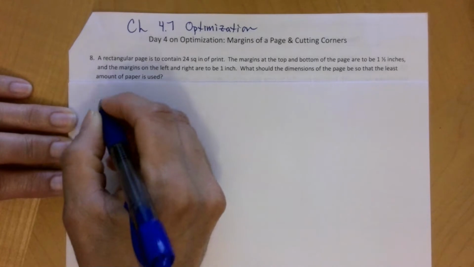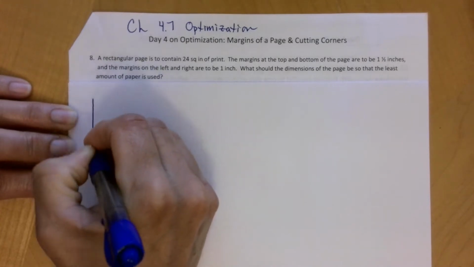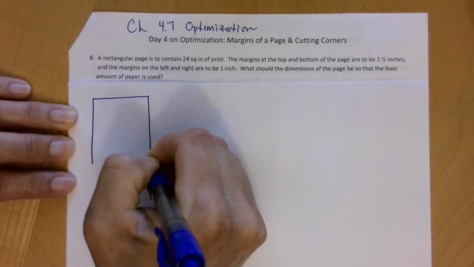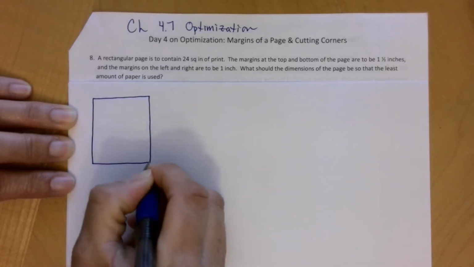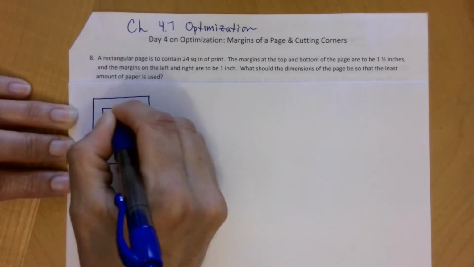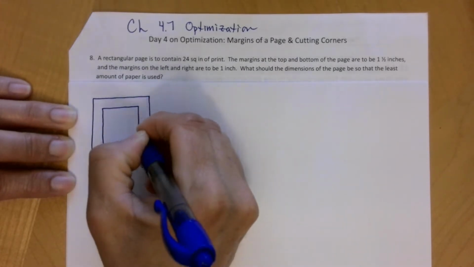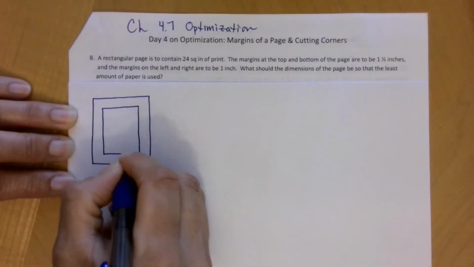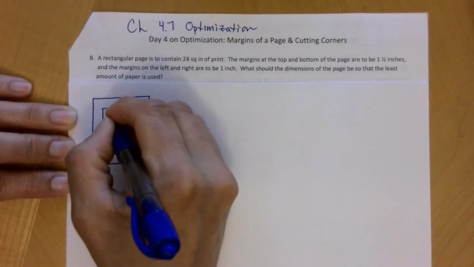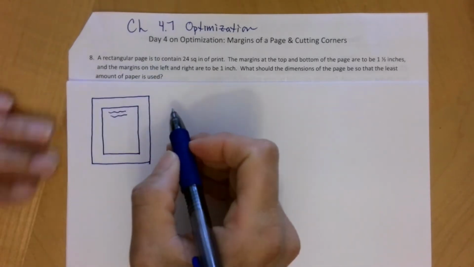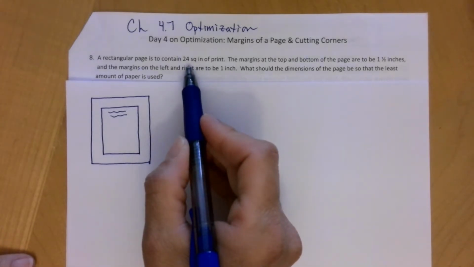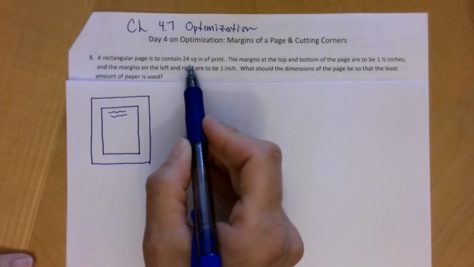So I'm going to start with the picture over here, and we're talking about a piece of paper, and there's text inside the paper. So you have some kind of border. I'm just going to make this almost look like a picture frame. And in fact, I think one of your homework problems changes the story to a photo with a picture frame. So this part inside, this is the part with the text. And the question says that the rectangular page is to contain 24 square inches of print.